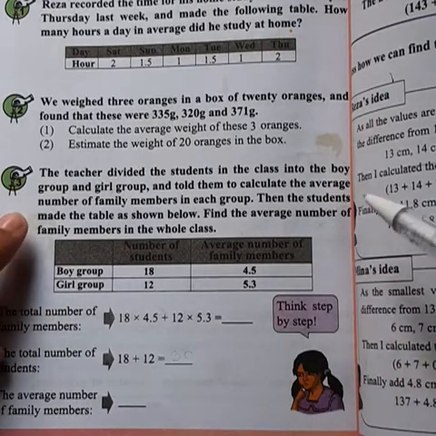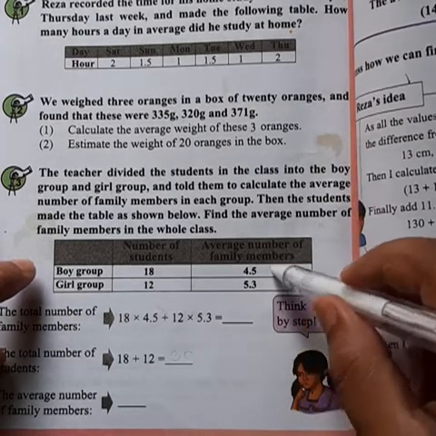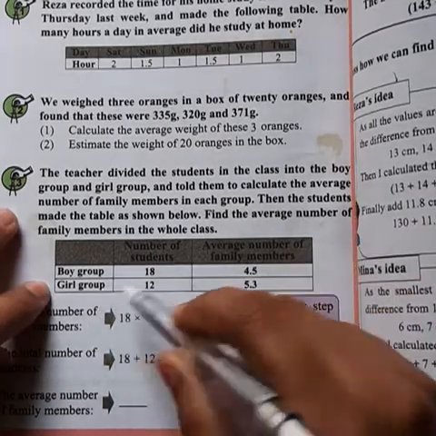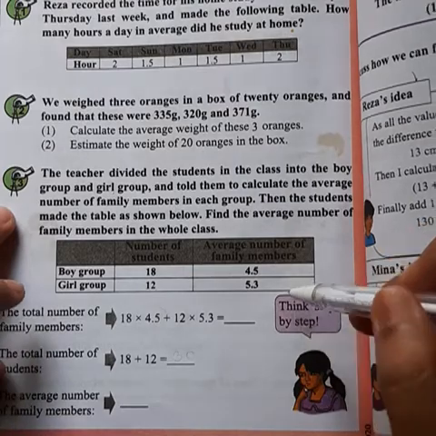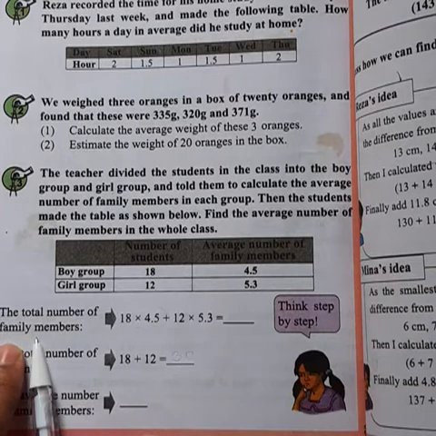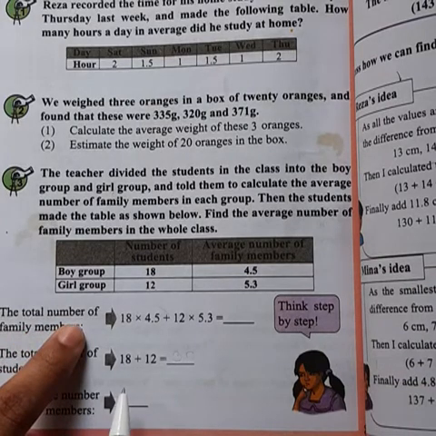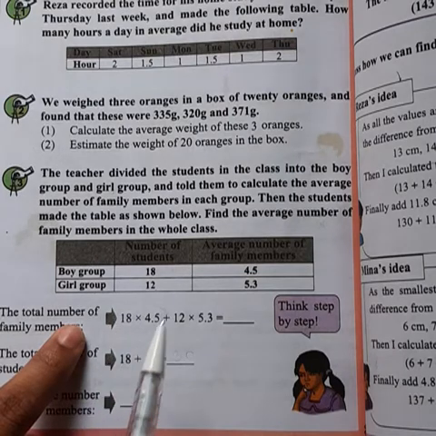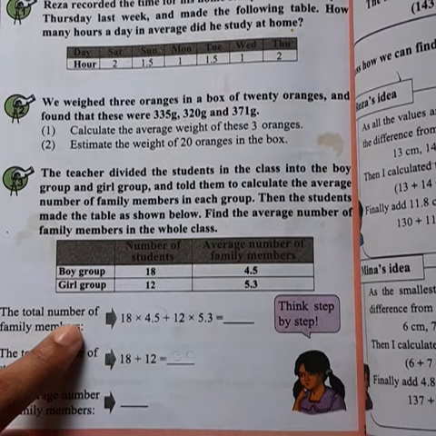The boys group and the girls group did it separately. But now we know the total number of family members. I already taught you that the sum of data means total. Don't forget that part. Sum of data is equal to average times number of students, or number of data.